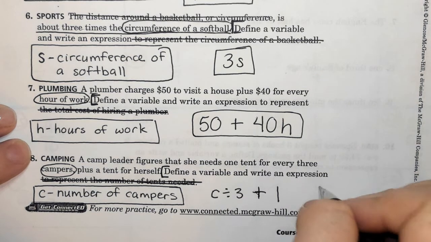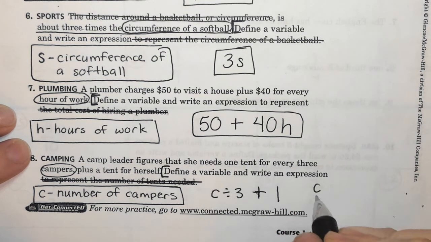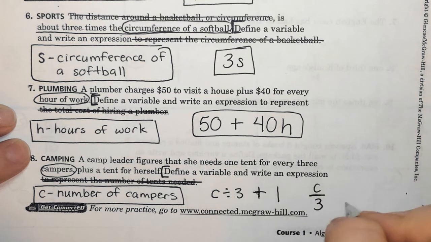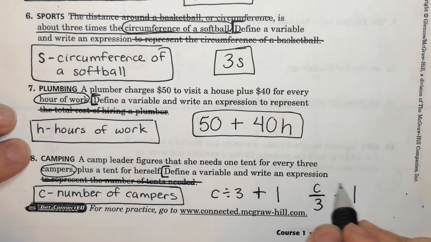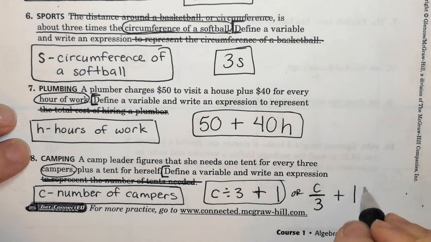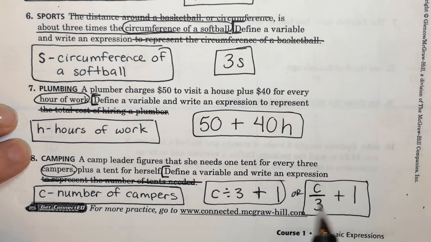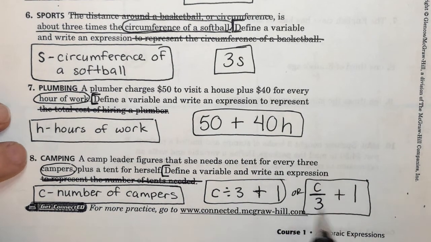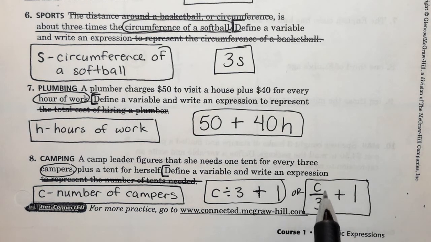But next year, they're going to expect you to write C divided by 3, like that, and then plus 1. I will also take that. This is how it's going to look next year. This is how it's going to look in 8th grade. This is how it's going to look in 9th grade, and so on. So when you see that fraction bar, in this case it's not really a fraction, it's actually that division.